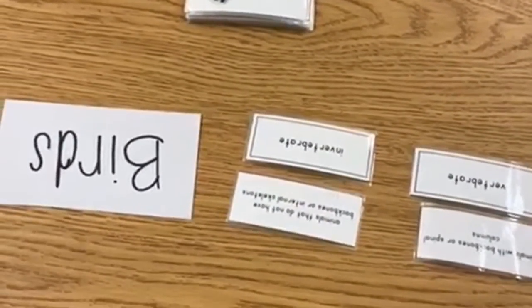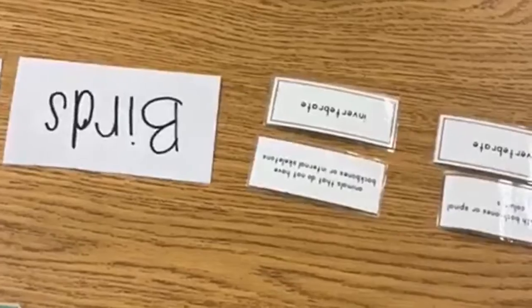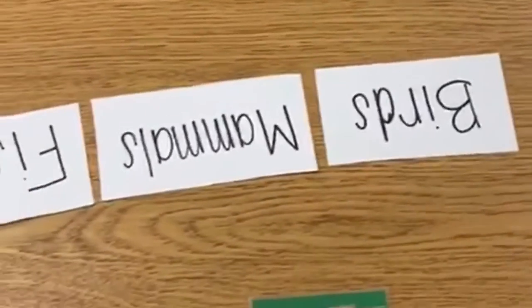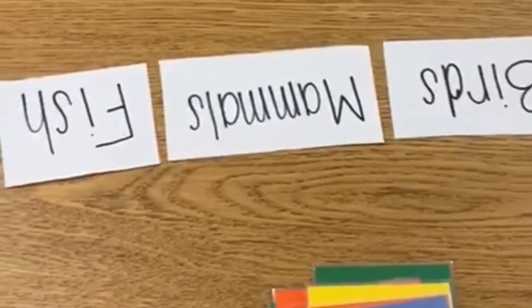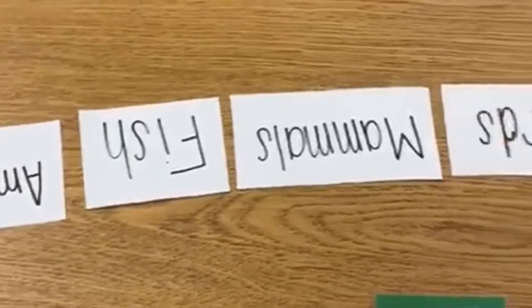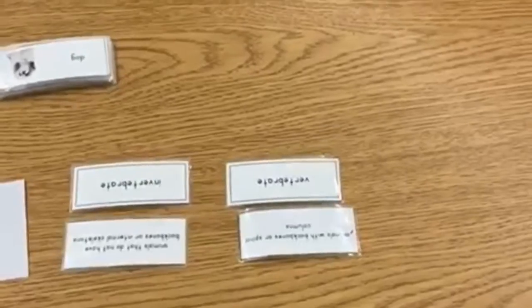Can we classify them in groups? What other things can we classify? What can we group? Color. Colors, very good. And what else? Shapes, very good. Size. Size, excellent. So we already know how to classify things.